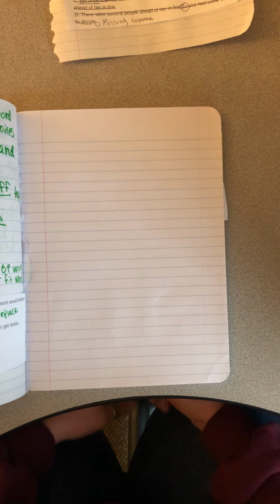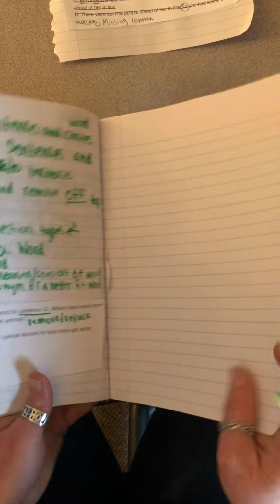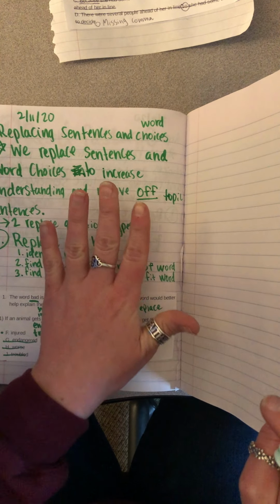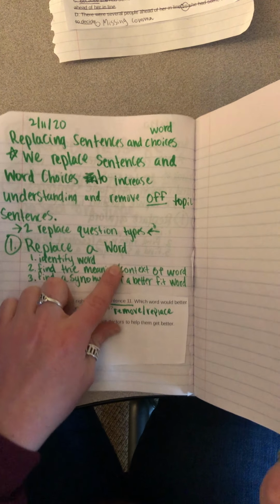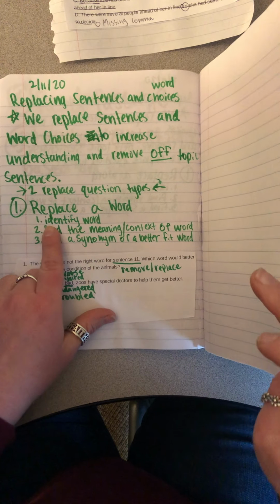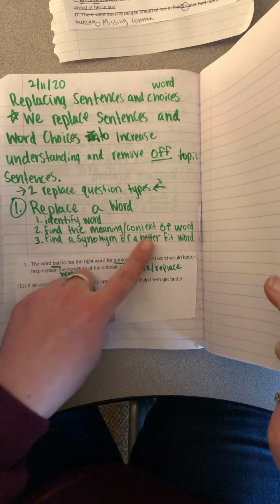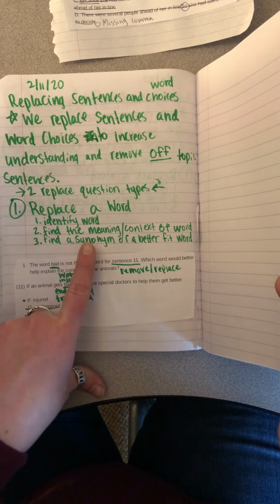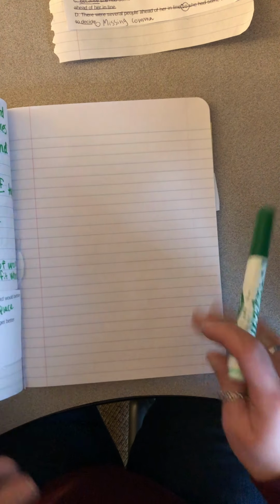So first, make sure that you have your writer's notebook and you have a pencil and you're ready to go. We are going to piggyback off of step 1, which was replacing a word. Remember the 3 steps: identifying a word that needed to be replaced, finding the meaning or the context of that word, and then finding a synonym or a better fit word for it, okay?